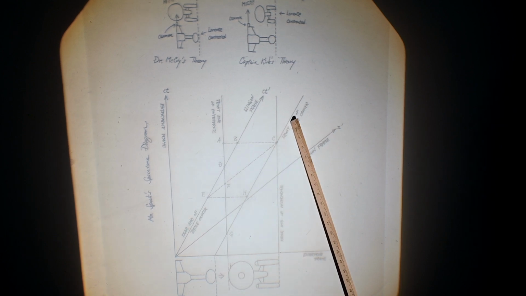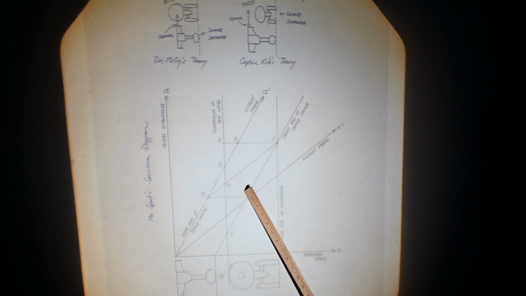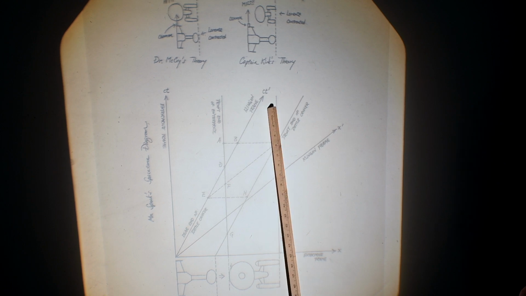So we need to answer, first of all, at which space-time point, labeled A, B, C, D, E, F, G, and H, does the front end of the battle cruiser pass the rear end of the Enterprise? Well, here's the front end of the battle cruiser. Where does he pass the rear end of the Enterprise?